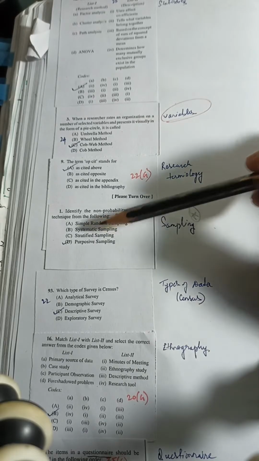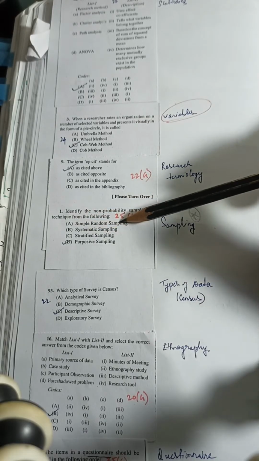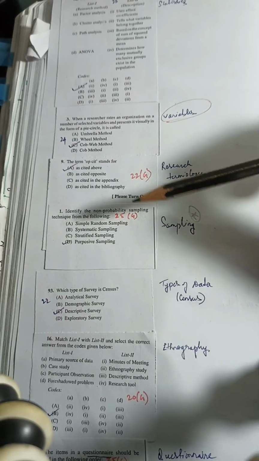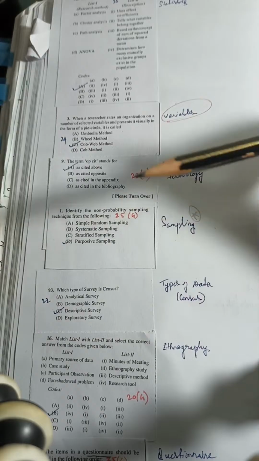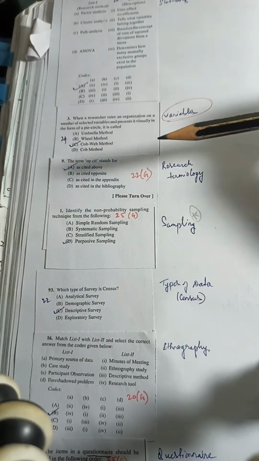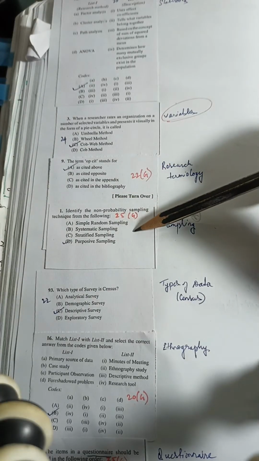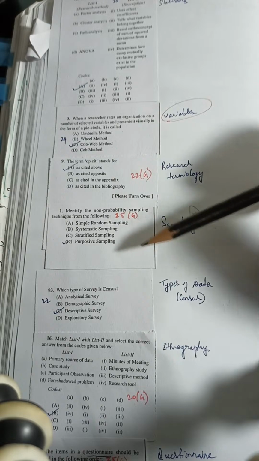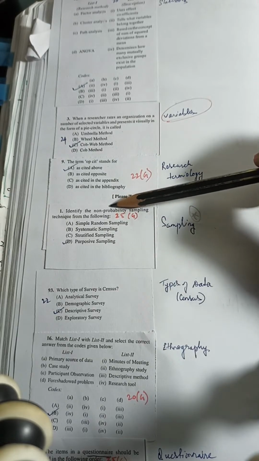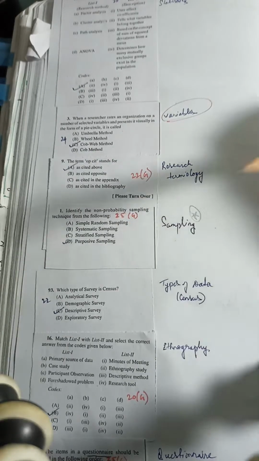So let's crack it. Is simple random sampling probability or non-probability? Comment down below. Obviously it's probability, because it's taking a probable chance; they are selecting randomly. Then we have systematic sampling and stratified sampling, and the right answer, as far as non-probability is concerned, is purposive sampling.